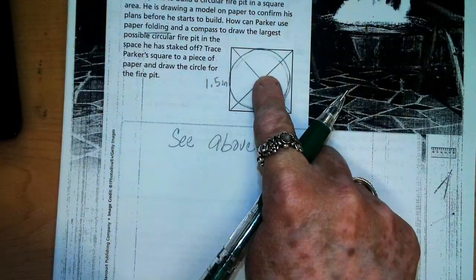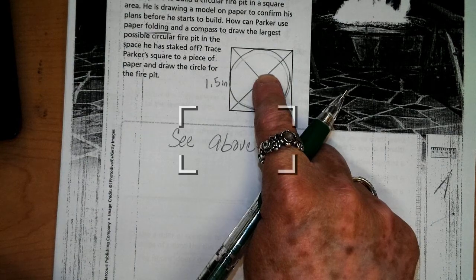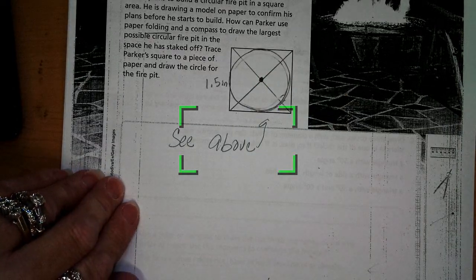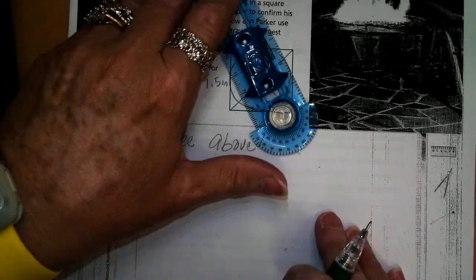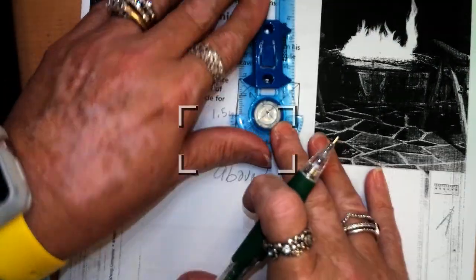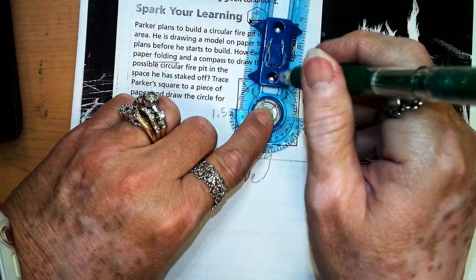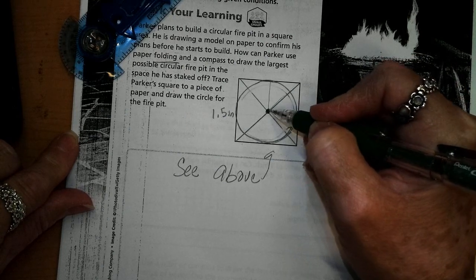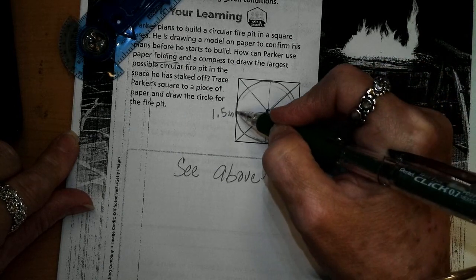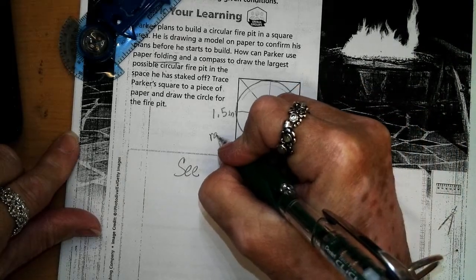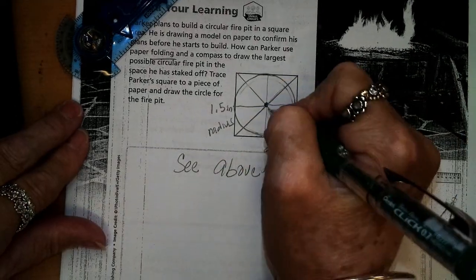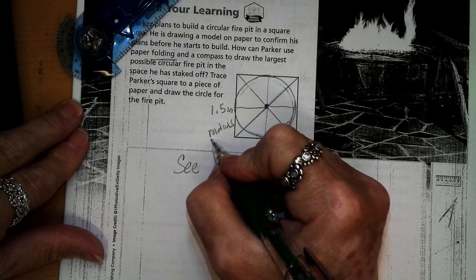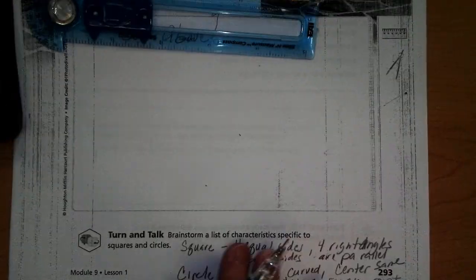So the reason why I had to find the center is that when I take this compass, right, every point from here to here should be the same distance. And we call that the radius. So from the center to the end of the circle is called the radius. And it should be the same length if it is a circle. Okay? If it's an oval, you're going to have something different. All right, so let me go back up here.